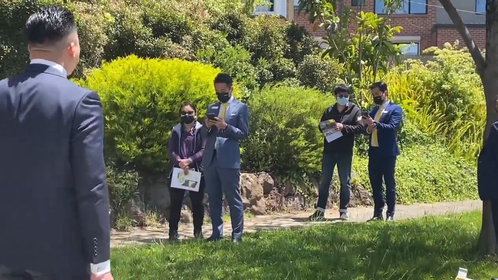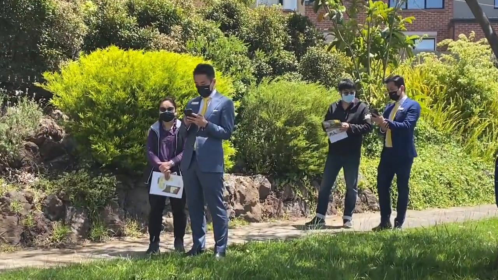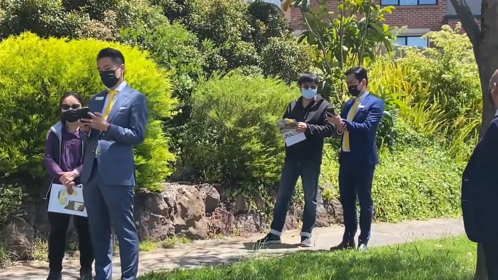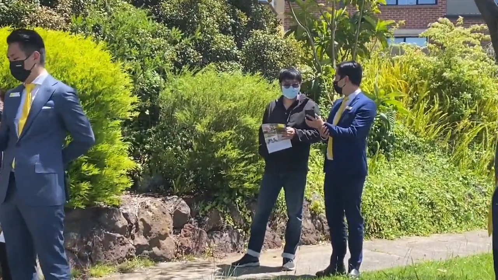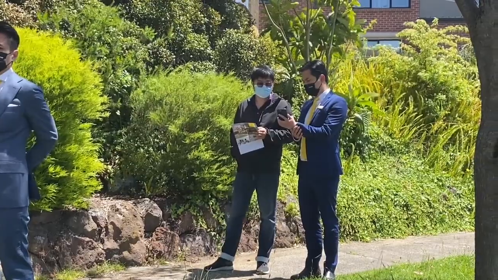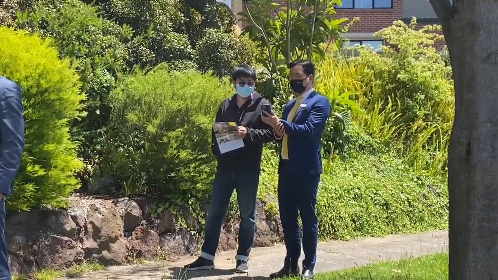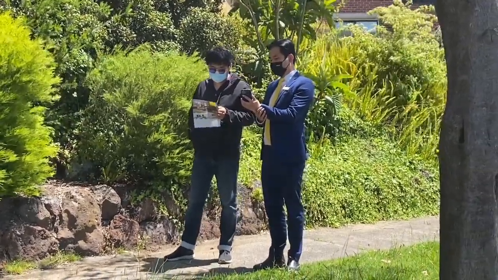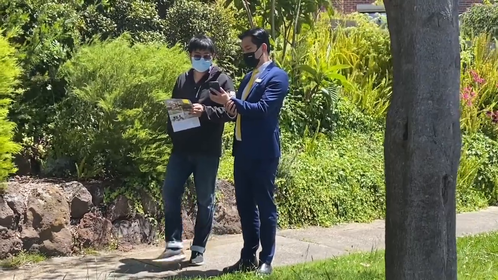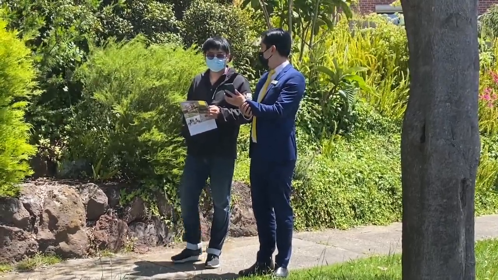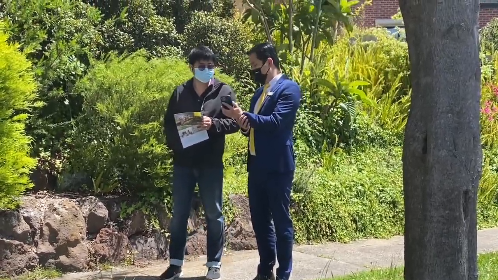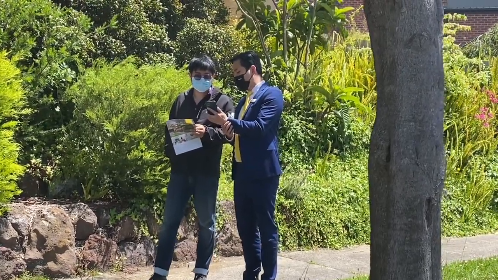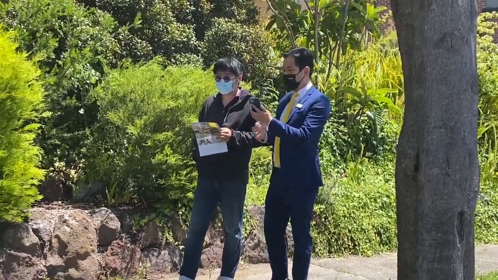Knock it out, you never know. At $2,230,000 across the road, at 2.23. 10 will put you back in. 2,220,000. 2,230,000. 2.23. 2.25? 2.5. Good bid.